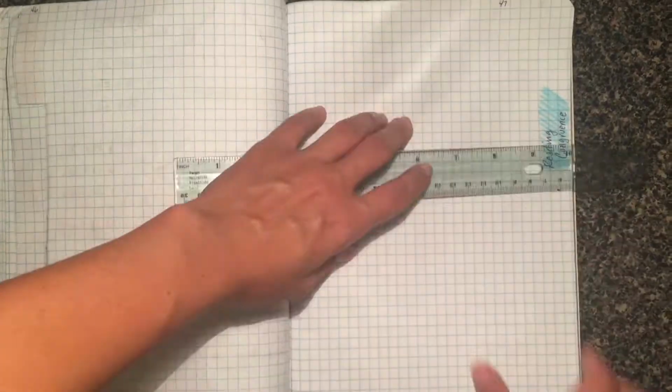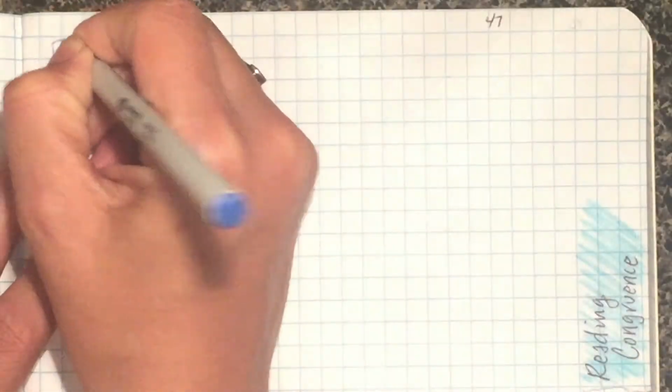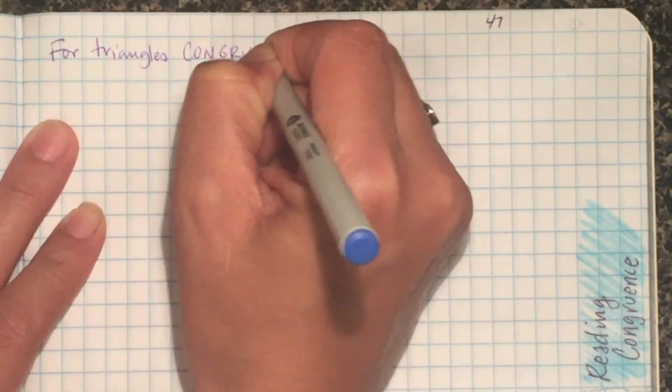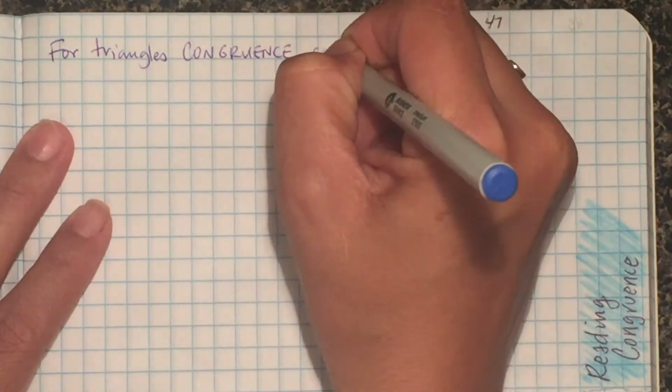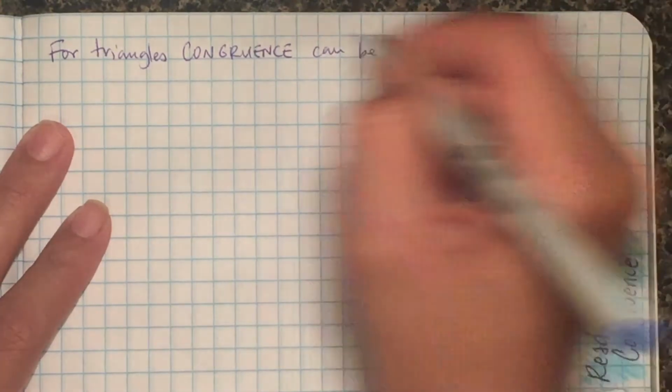Let's look at how to read congruence. So again, we're going to make a tab called Reading Congruence. For triangles, congruence can be proven without having marks everywhere. We just looked at examples where every mark had to match. For triangles, you don't have to have every mark.